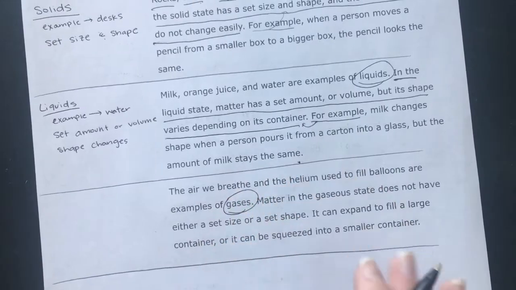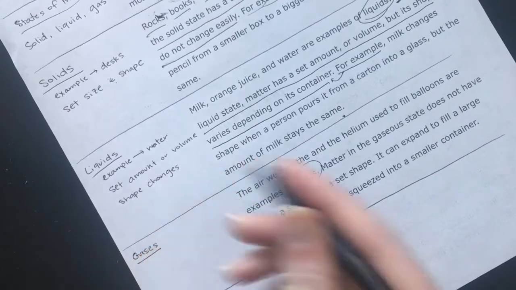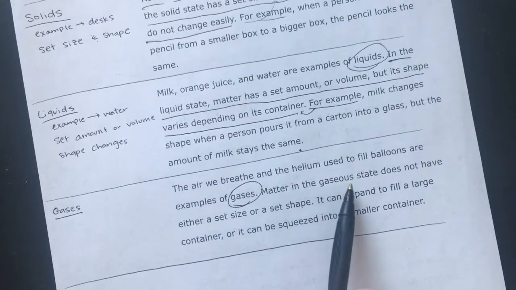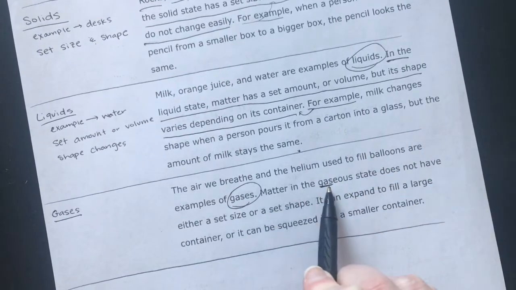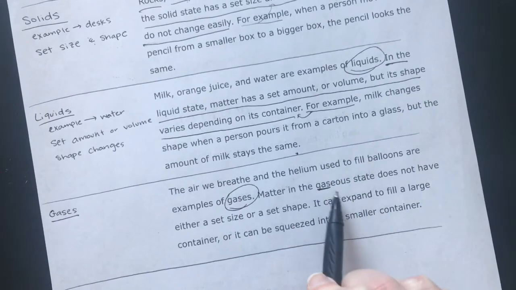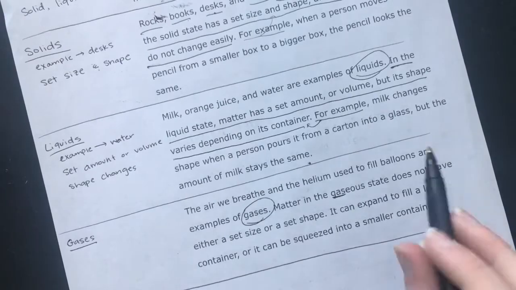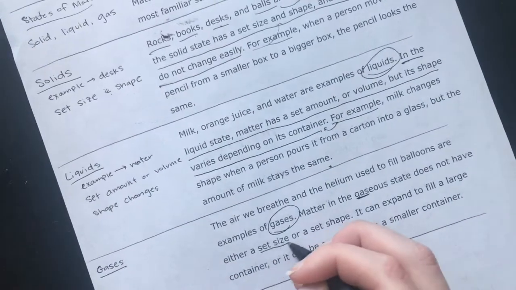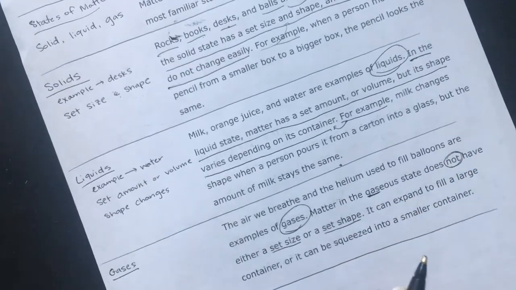The air we breathe and the helium used to fill balloons are examples of gases. Okay, this is gases. Right off the bat, I'm going to write that down. Matter in the gaseous state. I see the word gas here, so I'm just going to say maybe that's gas state, but maybe that's just an adjective. Gaseous state does not have either a set size or a set shape. It can expand to fill a large container, or it can be squeezed into a smaller container. Okay, that's interesting. So we have set size, set shape, and it does not have either of those things.